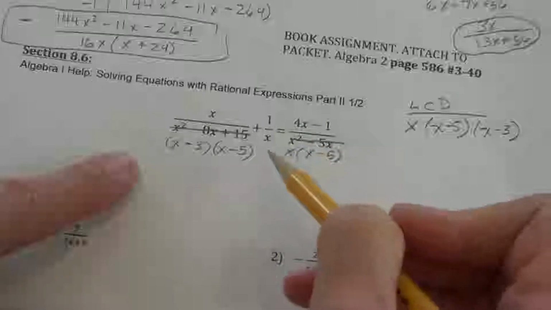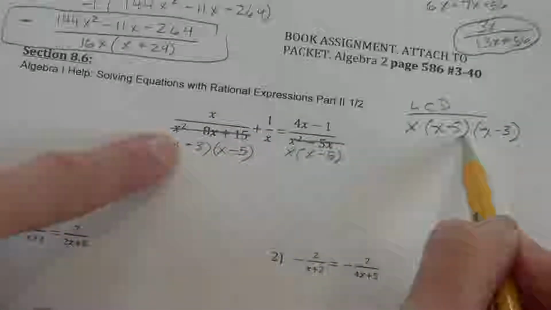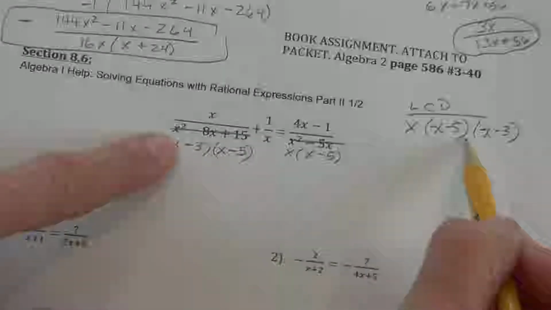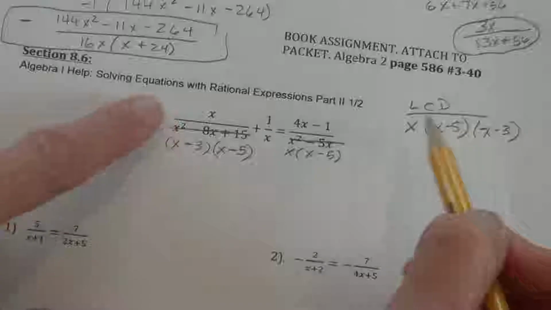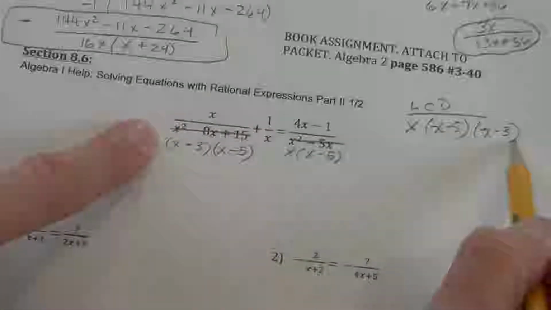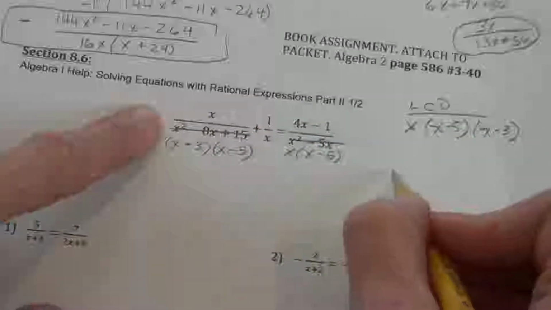So now we go along and we multiply each term by this lowest common denominator. As we multiply this first one, we see that the x minus 5 and the x minus 3 would reduce. That would leave us with an x times x on top.